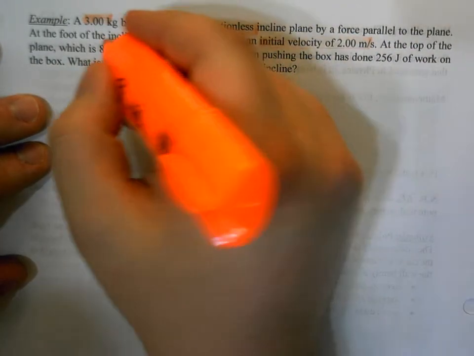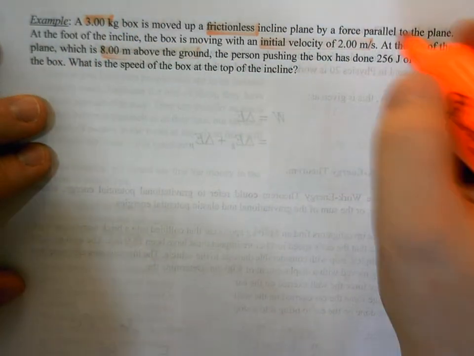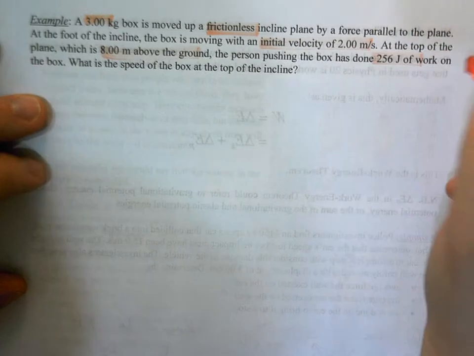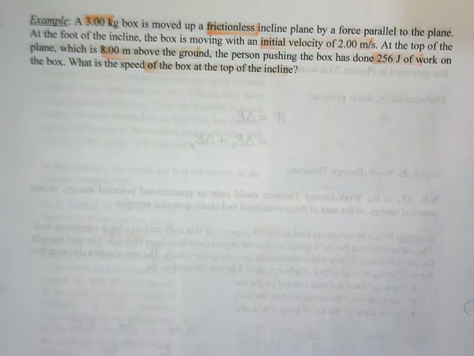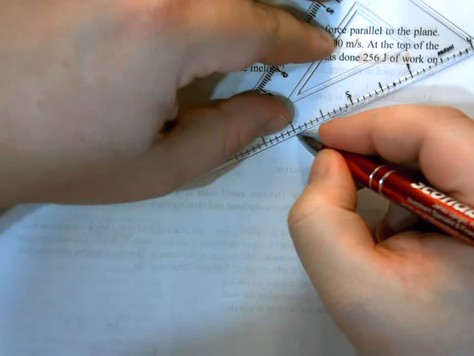At the top of the incline, which is 8 meters above the ground, the person pushing the box has done 256 joules of work on the box. So we want to find what's the speed at the top of the incline. So what we have going on here, we have an incline.